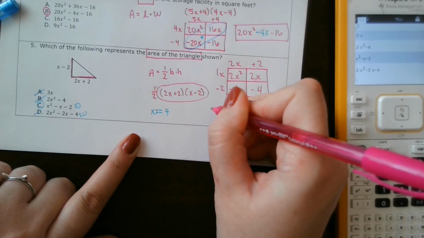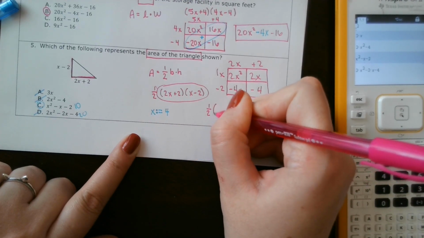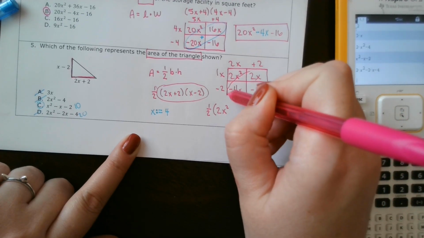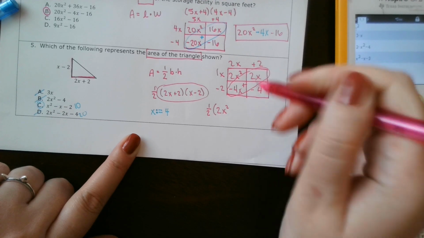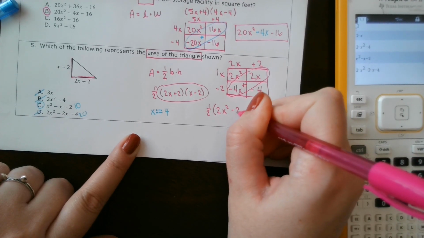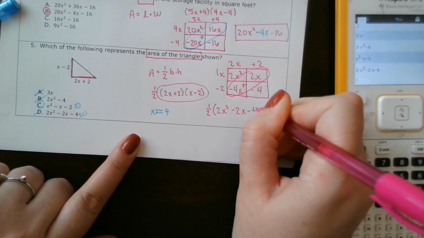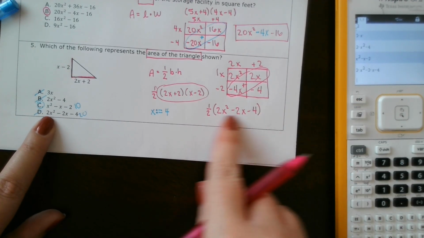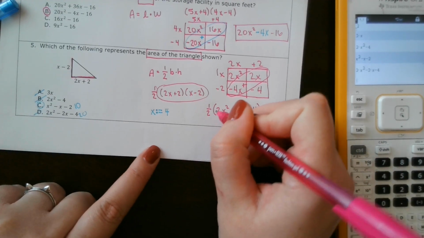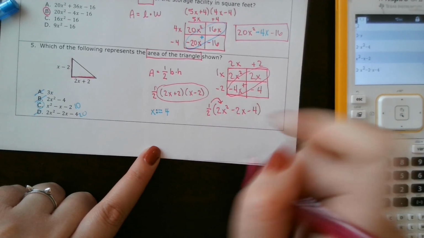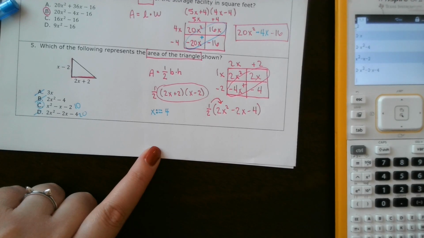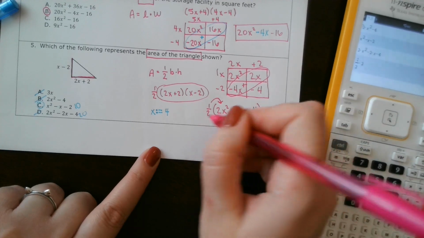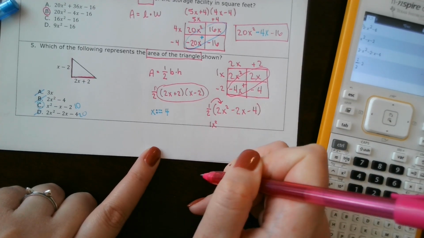So I'm going to rewrite this. I have 1/2, and now let's just write what we get from our box, which is 2x squared. And then adding these together, negative 4x plus 2x is negative 2x. And then I bring out that negative 4. So we can see this option looks very similar to what we have, but we have to multiply each term by 1/2. So 1/2 times 2, let me just show you here so you can see it. 1/2 times 2, well, that's just 1. So I'm going to bring out 1x squared.